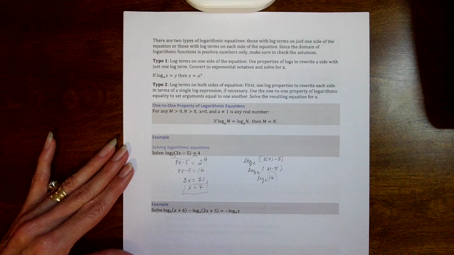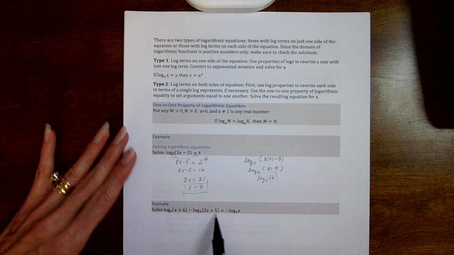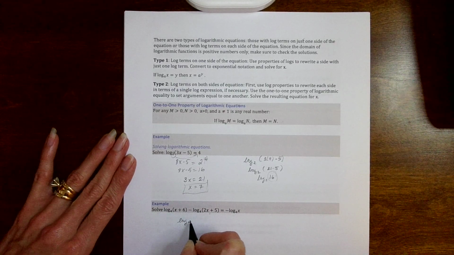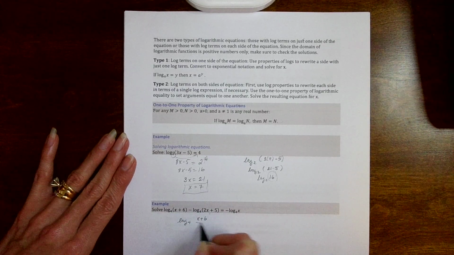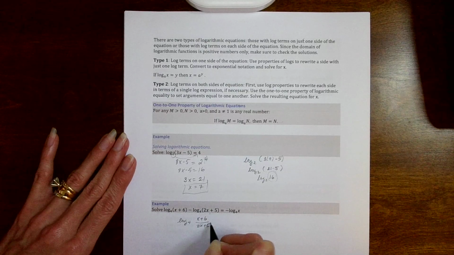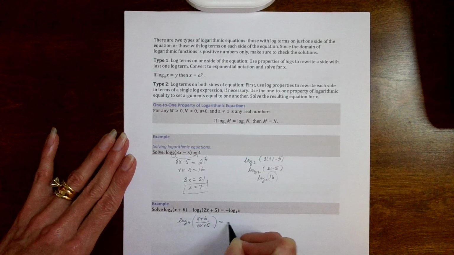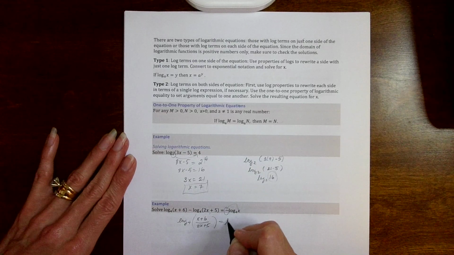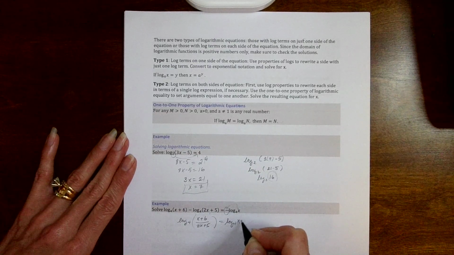And I can put this into one expression because of the rules that we learned. So this is log base 4 of x plus 6 over 2x plus 5 equals, oh, that's a power, right? So that would be log base 4 of x to the negative 1.